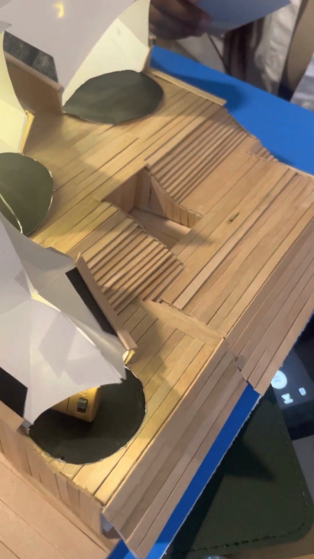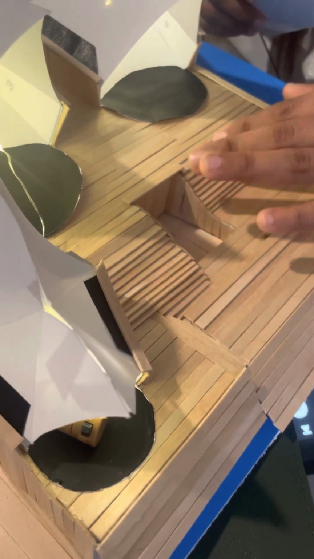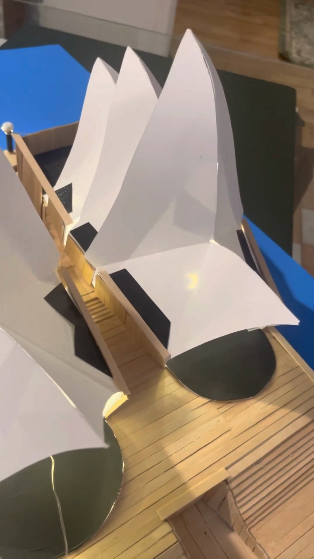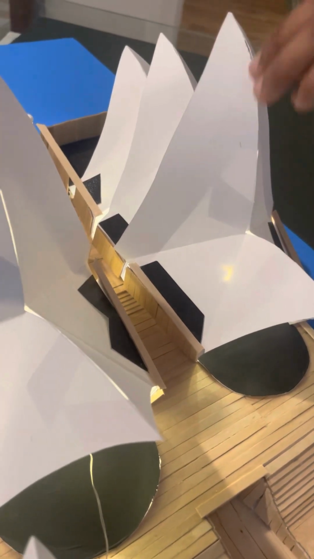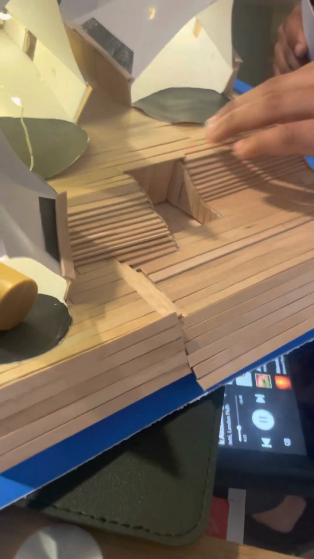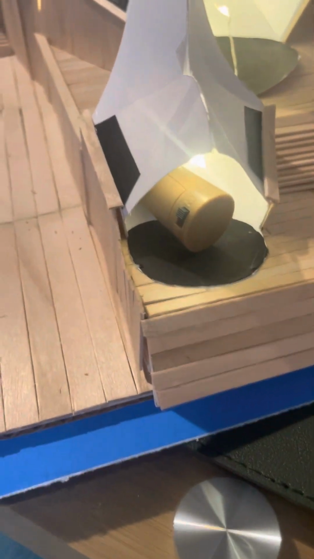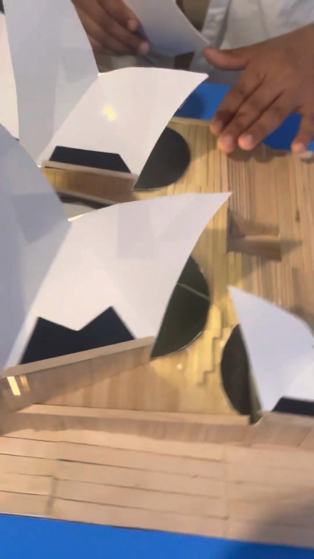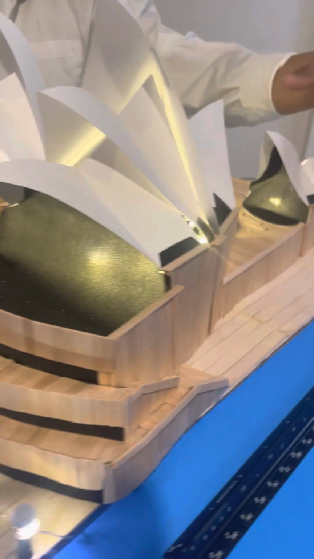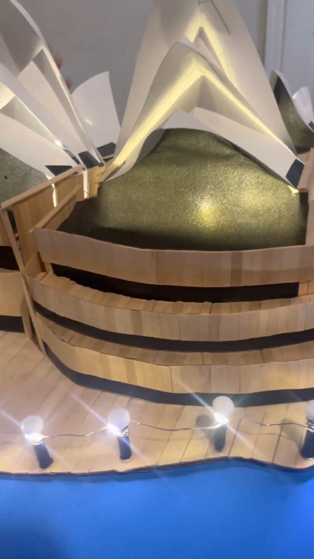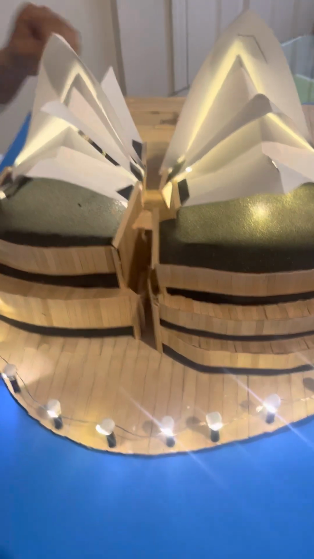Some of the things I had the most fun with was creating some of the steps and the stairs to take you to the different heights of the building. For the shells, I used cardstock in order to form the different structures of the building. One thing I found most time consuming was definitely cutting each individual popsicle stick and gluing them onto the cardboard and foam. I was able to put LEDs inside the shells to showcase some of the shadows at night, reflecting against the shells and creating a shadow.